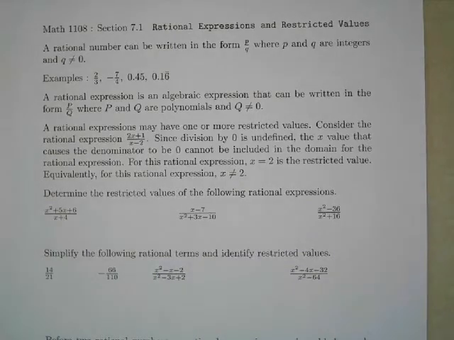Math 1108, Section 7.1, Rational Expressions and Restricted Values. A rational number can be written in the form p over q, where p and q are integers and q is not equal to 0.